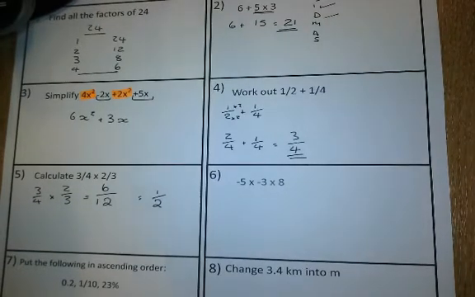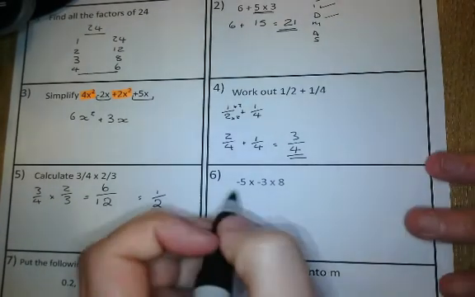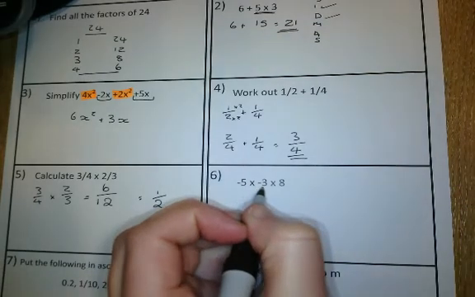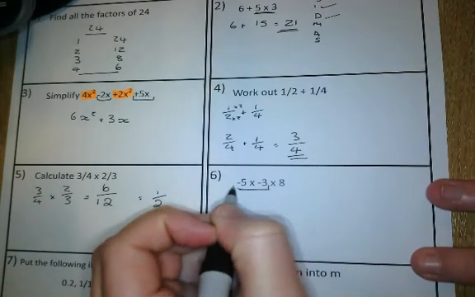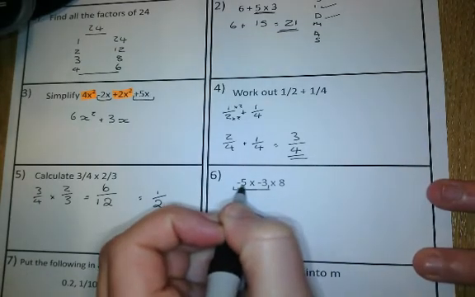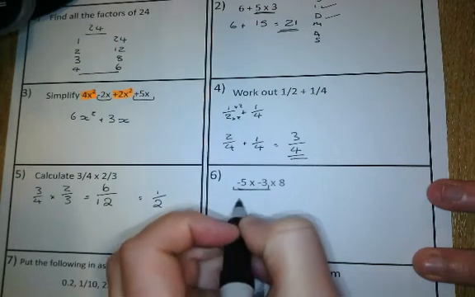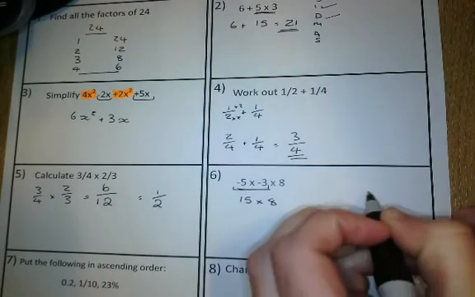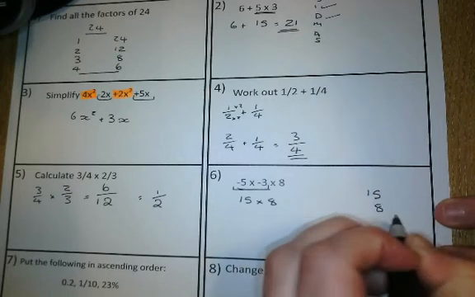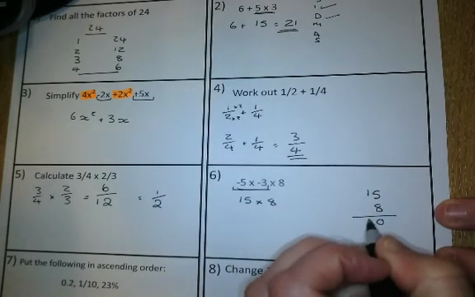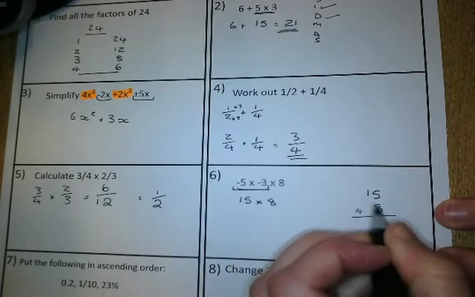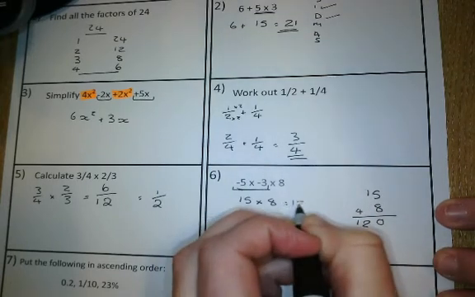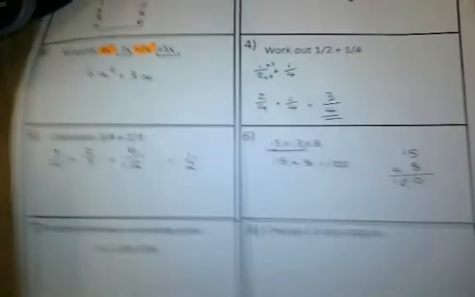For the next one, we've got minus 5 times minus 3 multiplied by 8. This is focusing on the minus signs. If we have a minus times a minus, it becomes a positive. So if we were to do just this bit here, we can do 3 times 5, which is 15, and we know we've got 2 minuses, so it becomes a plus 15. So it becomes 15 times 8. If you can't do 15 times 8 in your head, do the written method. 8 times 5 is 40. 8 times 1 is 8, plus the 4 is 12, so 120. So our answer is 120.